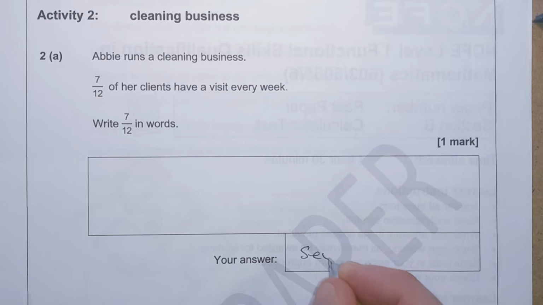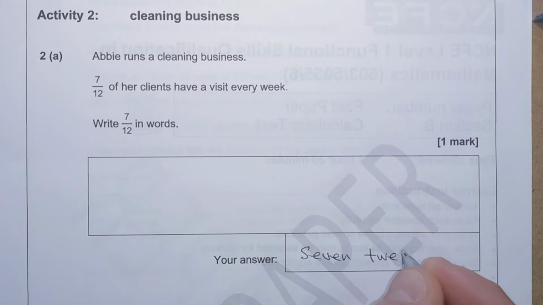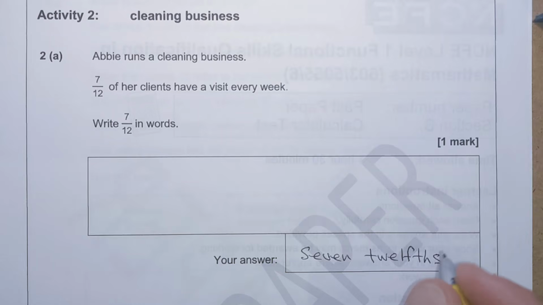Well, 7/12. That always looks wrong, but that's correct. Okay, don't worry if you've got a little spelling mistake, as long as I can see that's what you're trying to write.